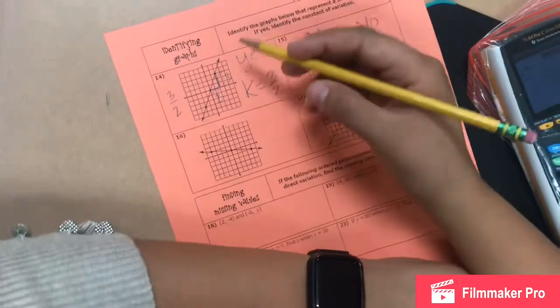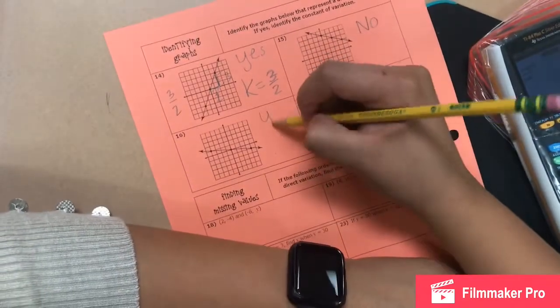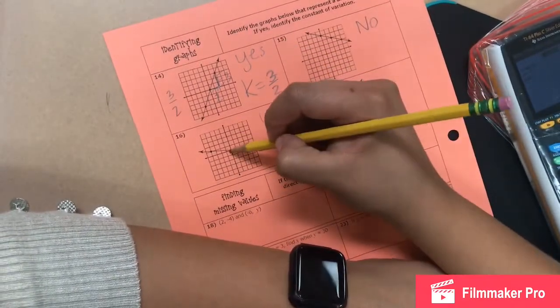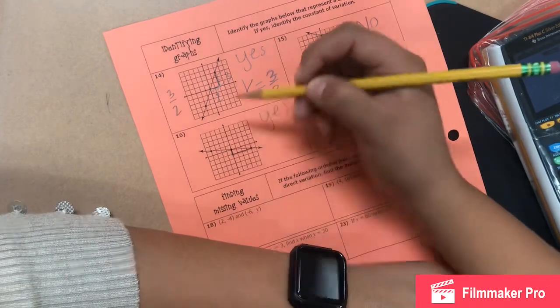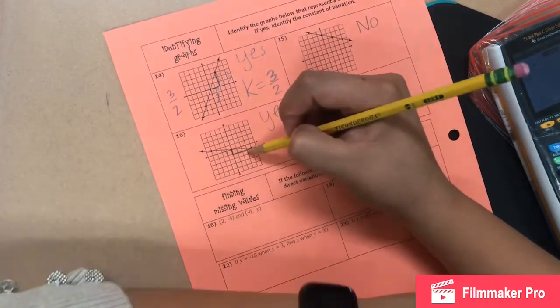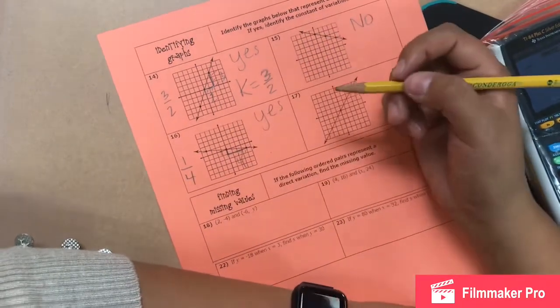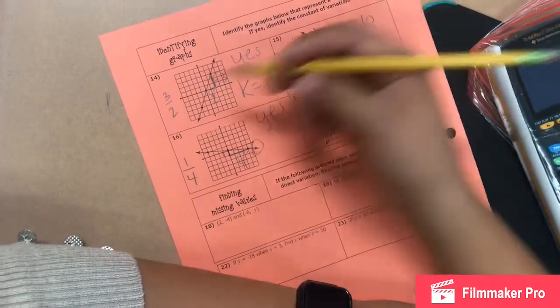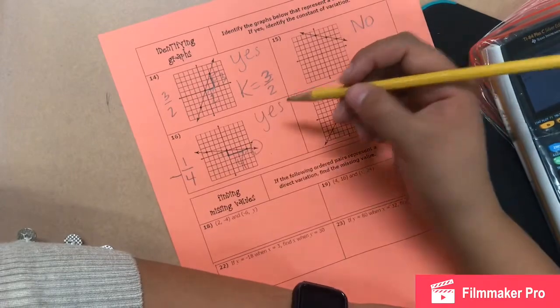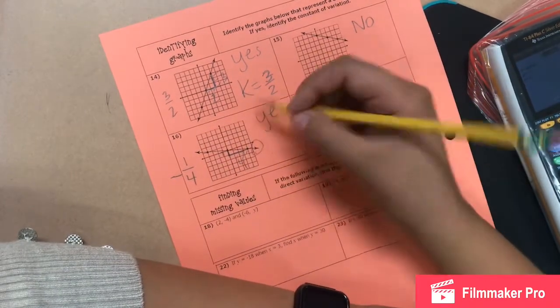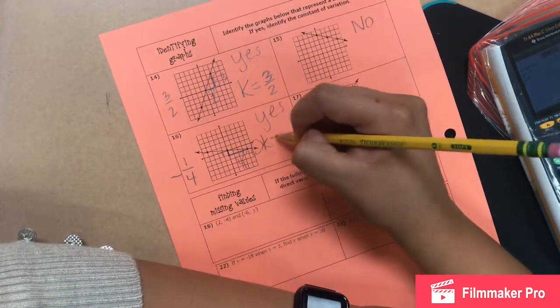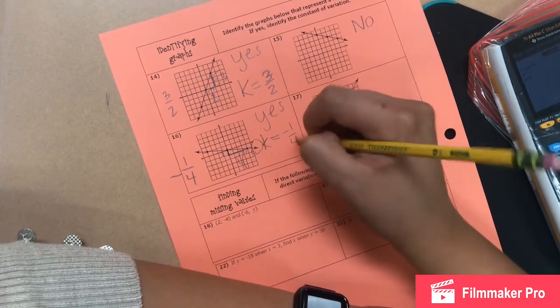Number 16, does it cross the origin? Yes. Then we identify the slope, or my constant of variation. My rise is 1, my run is 4. Rise over run is 1 over 4. It would be negative because the right side is pointed down. If I type this in, it simplifies to 1 over 4. So my constant of variation is negative 1 over 4.